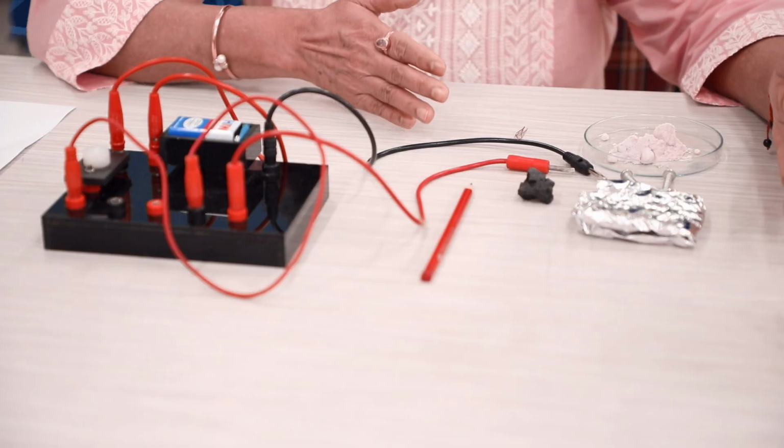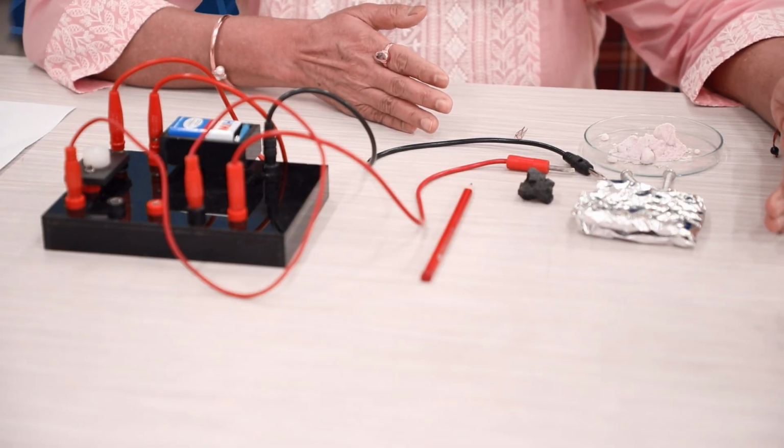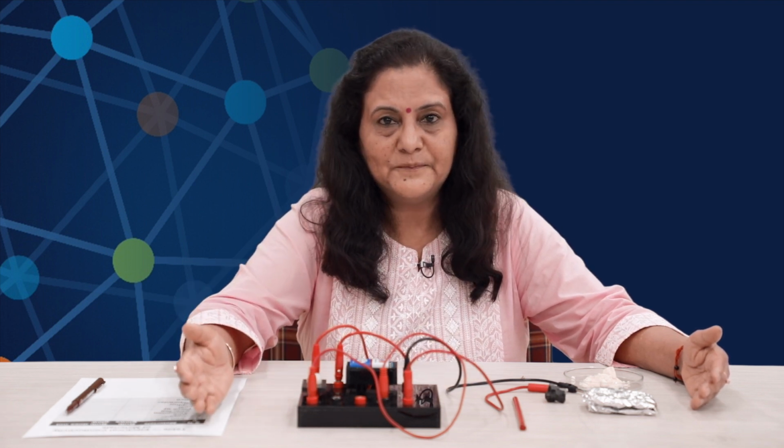To seek an answer to this query, do metals and non-metals really conduct electricity? Let us perform this experiment. I have a certain set of materials in front of me. What are we going to do? We are going to see whether these materials conduct electricity or not. The materials which conduct electricity, I am going to keep on my left hand side, and the materials which do not conduct electricity, I am going to keep on my right hand side.